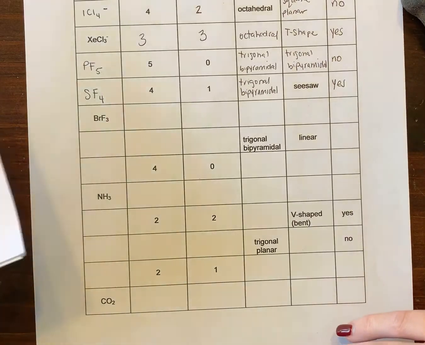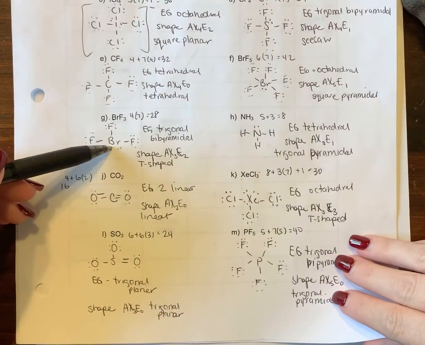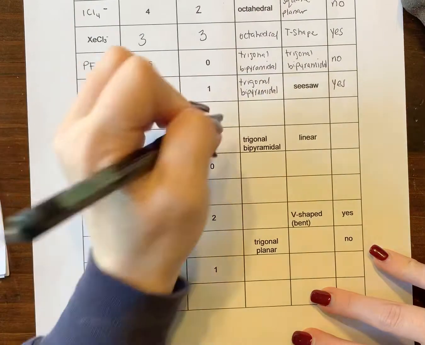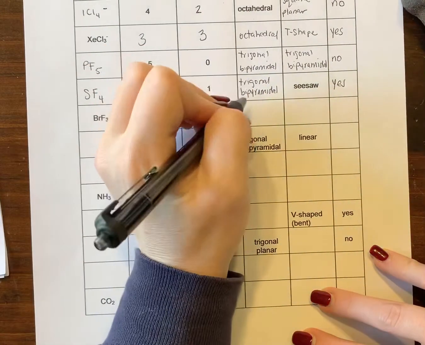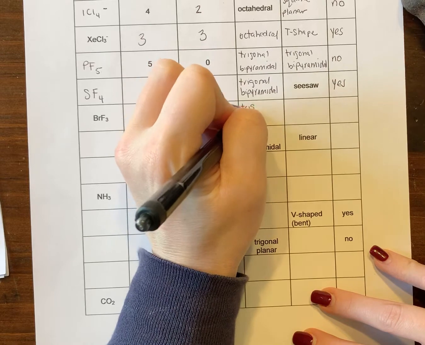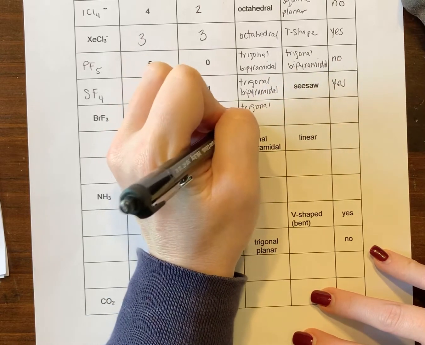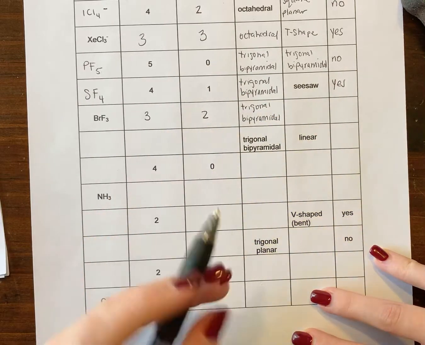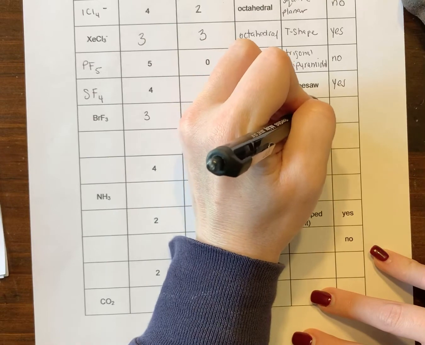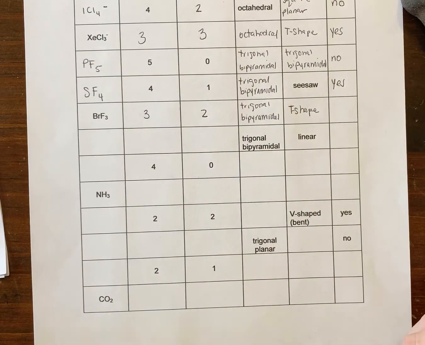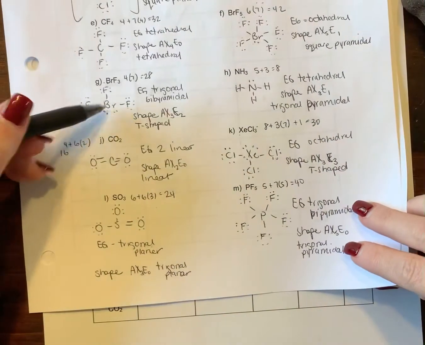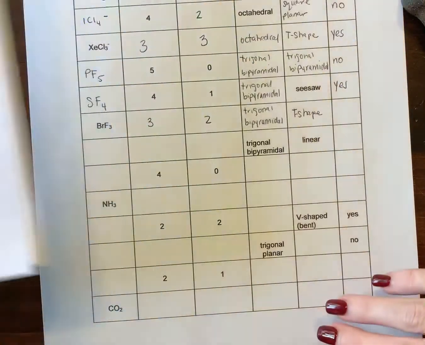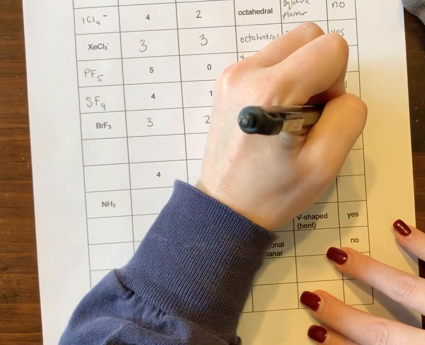BrF3, let's find that one. Here it is. We have a total of 5 groups, AX3E2, 5 groups, also trigonal bipyramidal. And this corresponds to a T shape. And with the T shape, polar bonds and lone pairs do not cancel each other out. So this is definitely a polar molecule.